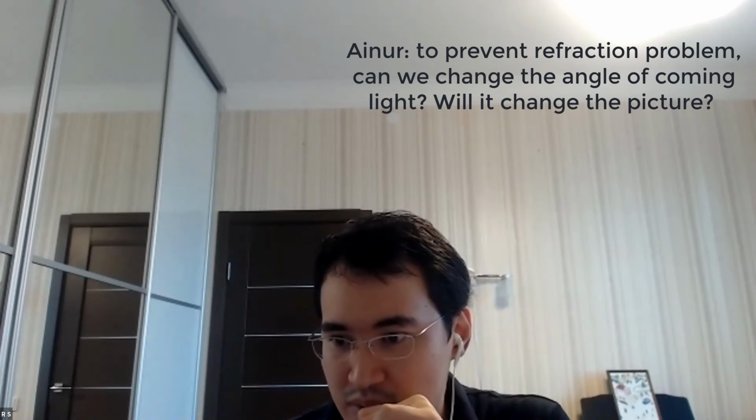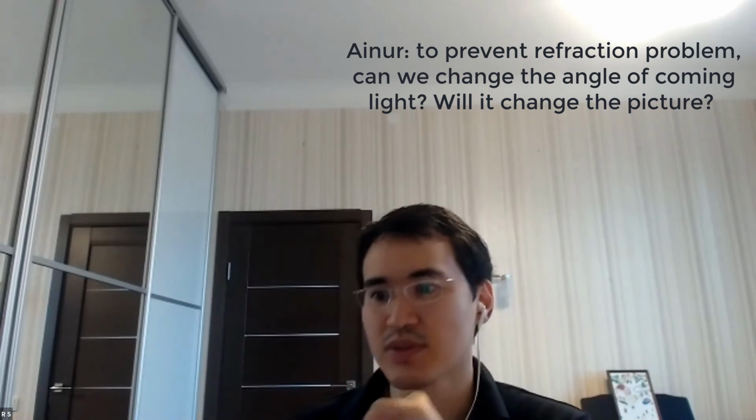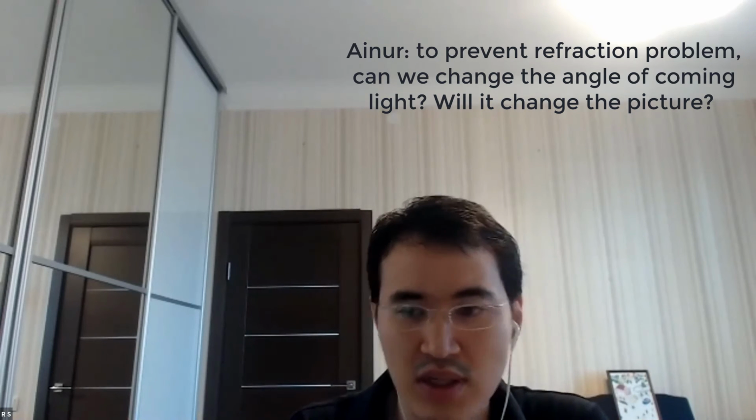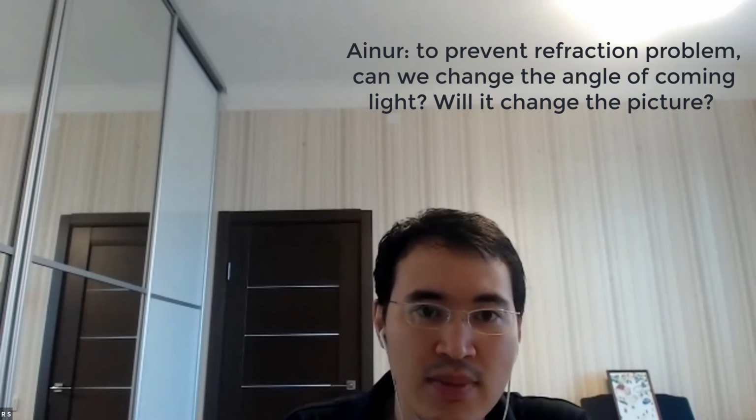To prevent the refraction problem, can we change the angle of coming light? Will it change the picture? If you change the angle, you will lose much more information because you will have a lot of scattering, a lot of refraction and reflection. That's why we use parallel, perpendicular to the surface beams.